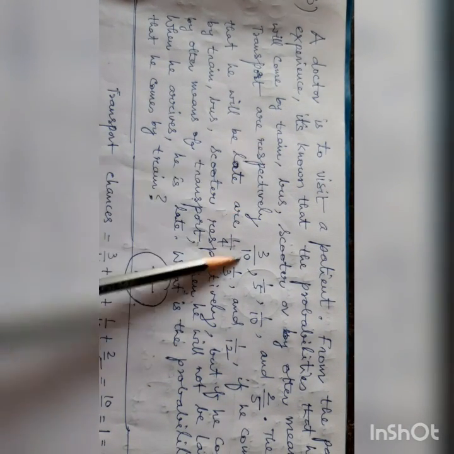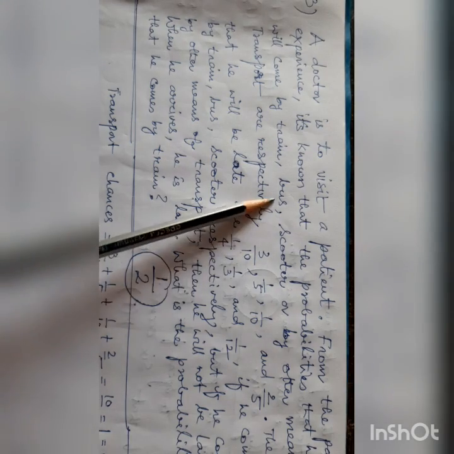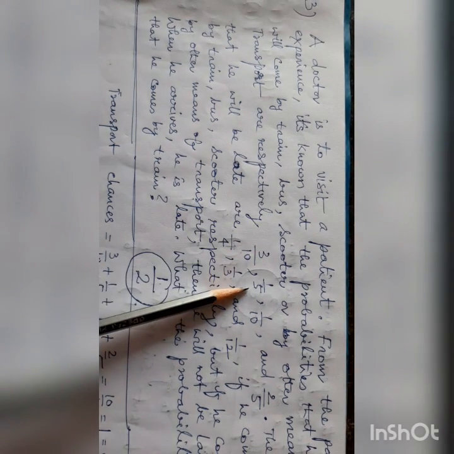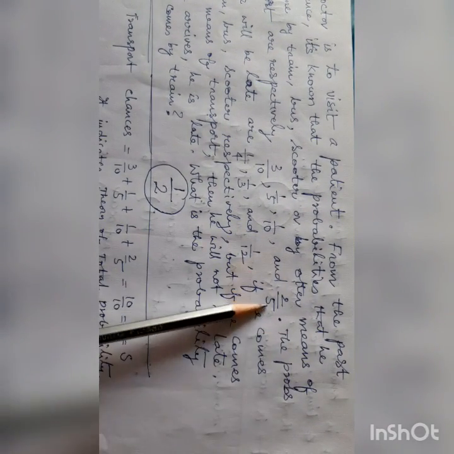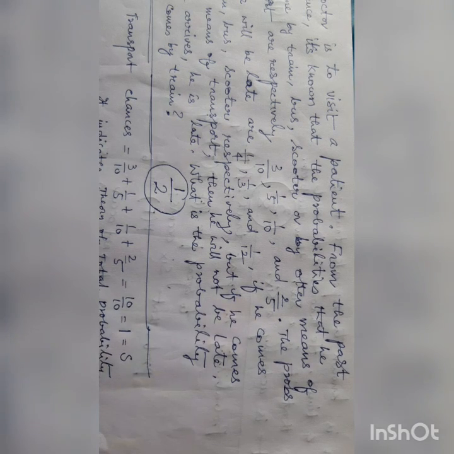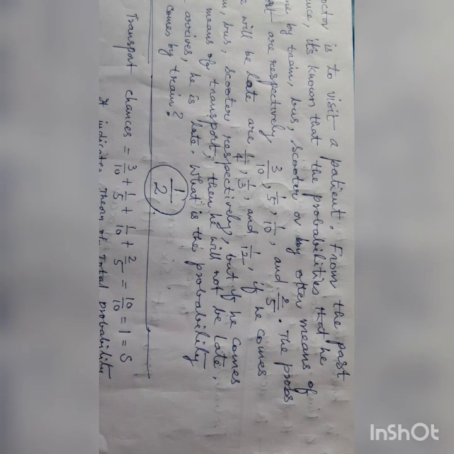Train probability 3 by 10, bus probability 1 by 5, scooter probability 1 by 10, other means of transport 2 by 5. By these chances the doctor comes to visit the patient.